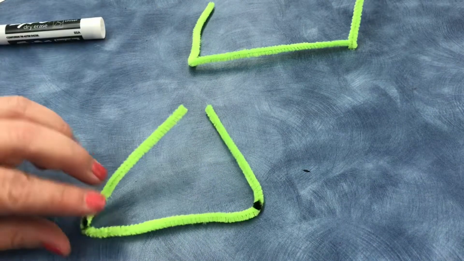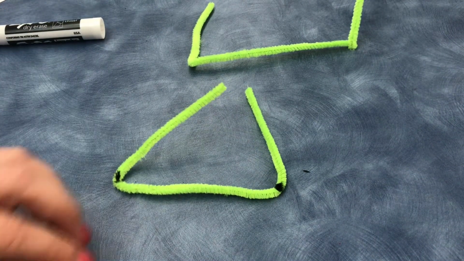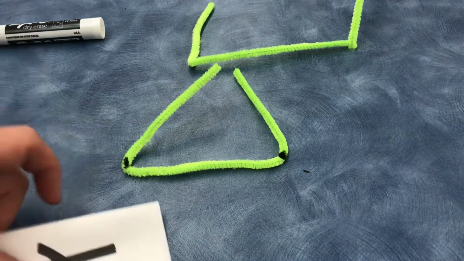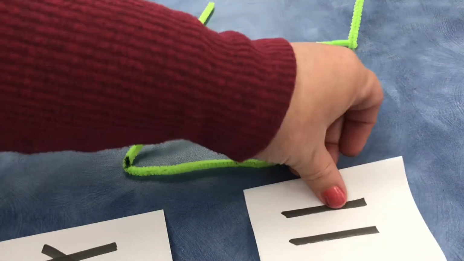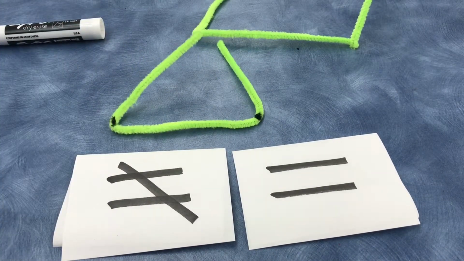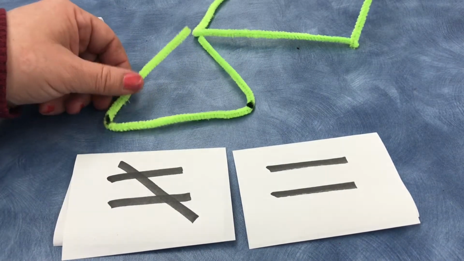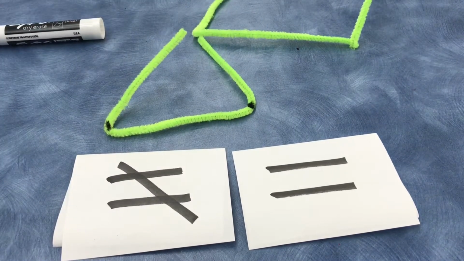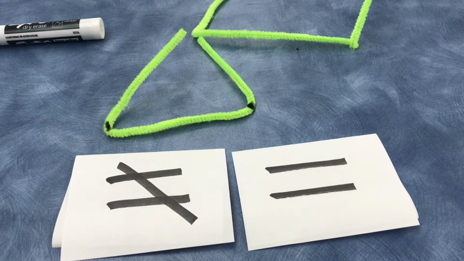Or that everyone gets an equal share. So today we're going to be sorting things by equal and not equal. And we are going to be talking a little bit about fractions. So with fractions, everything has to be an equal part to do fractions. And that's why we're starting off talking about equal and not equal.